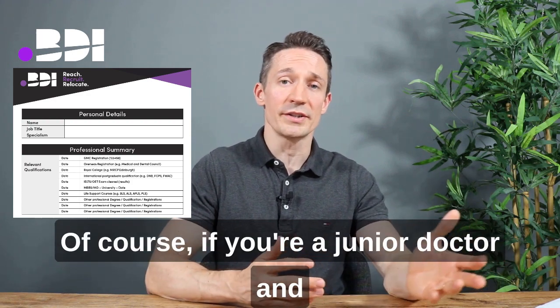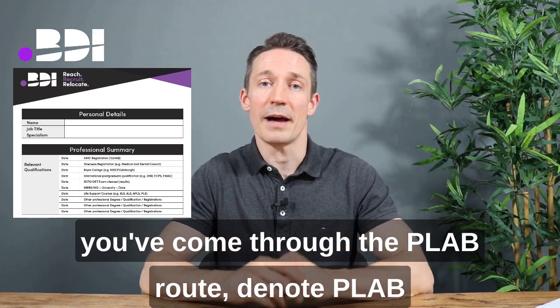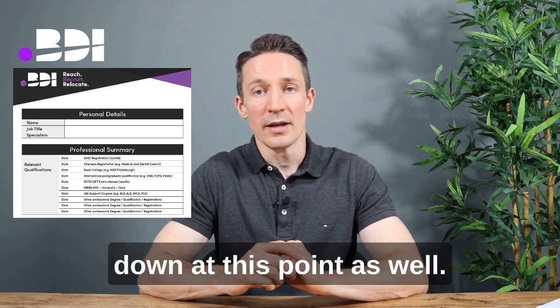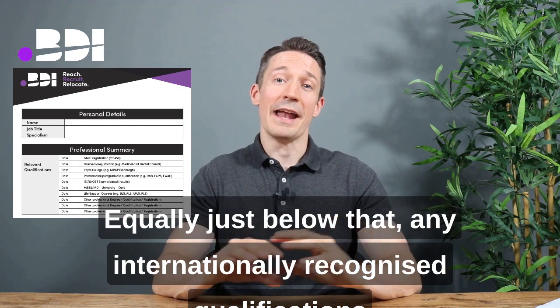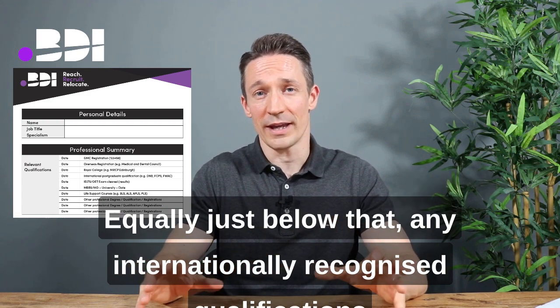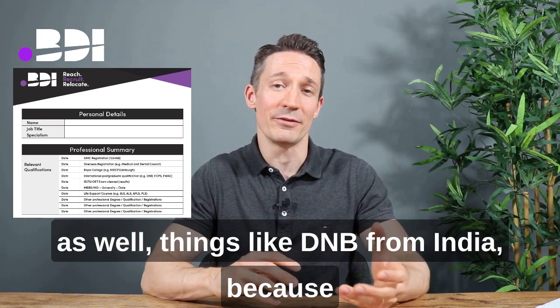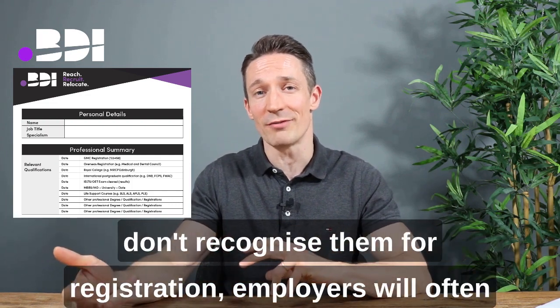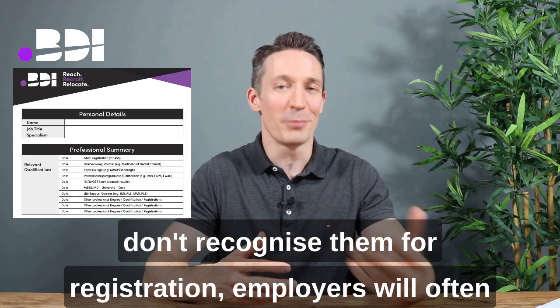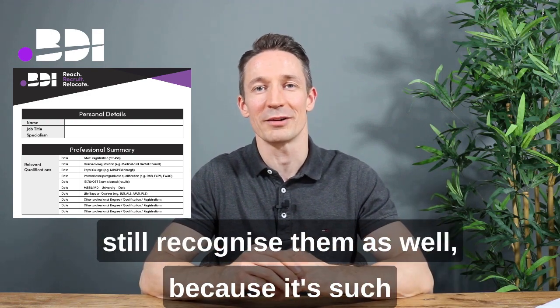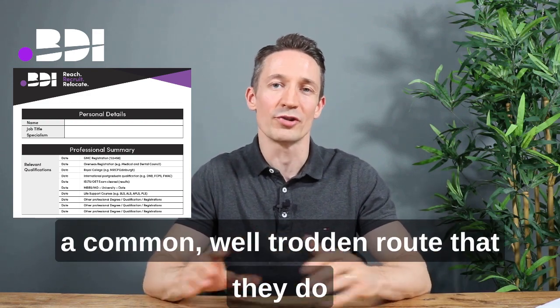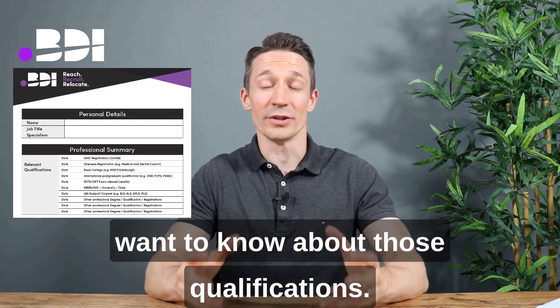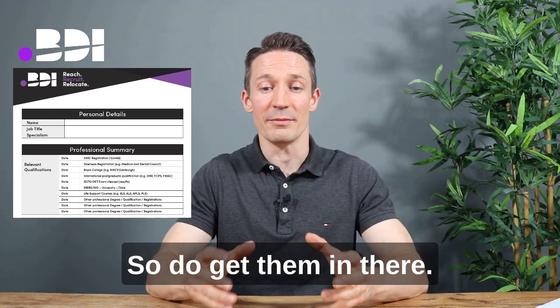Of course, if you're a junior doctor and you've come through the PLAB route, denote PLAB down at this point as well. Equally, just below that, any internationally recognised qualifications as well. Things like DNB from India, because they are recognised training programmes. Whilst the GMC don't recognise them for registration, employers will often still recognise them as well, because it's such a common, well-trodden route that they do want to know about those qualifications, so do get them in there.